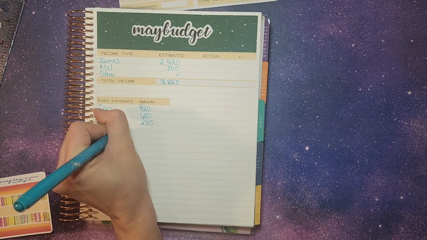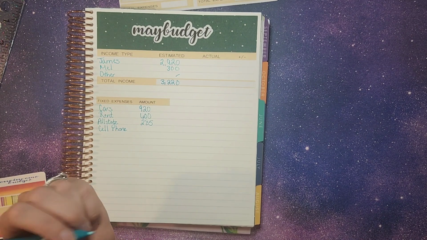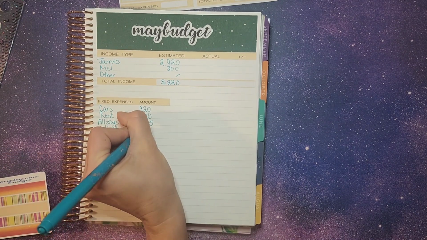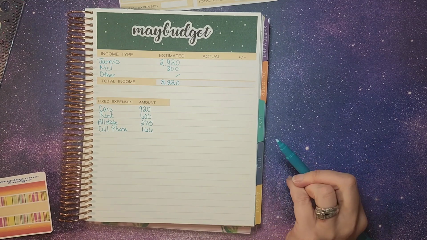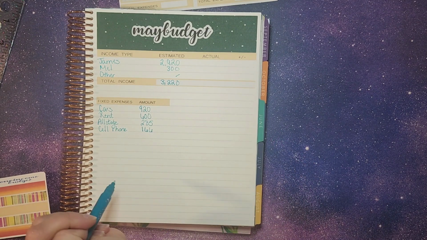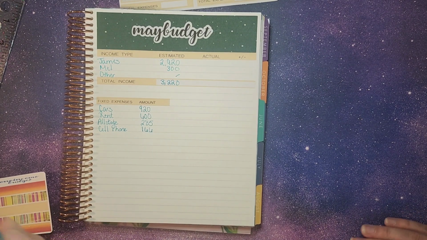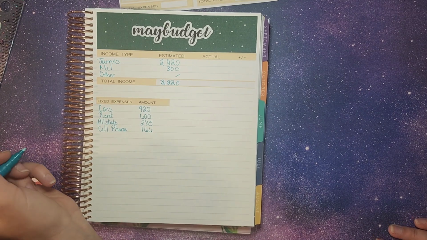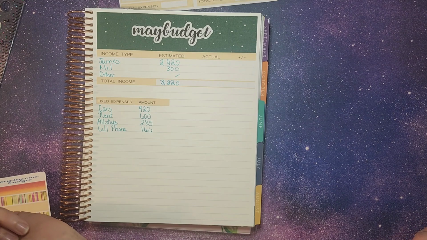Next up is cell phones. Last month we had to replace James's phone. I got a new phone, and this month we are going to be paying $166. Then starting in June, we're going to be paying $188 until we pay James's phone off, and then it'll go back down. By the end of this year, we'll have his phone fully paid off, which is awesome. Cell phones taken care of.